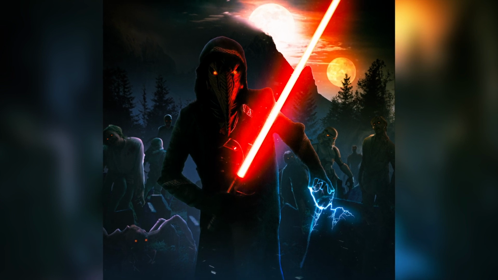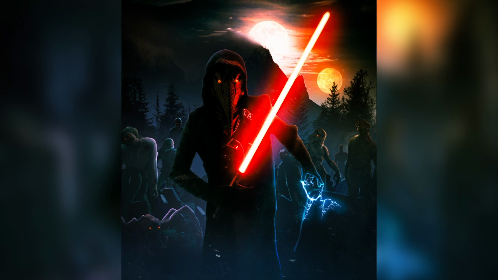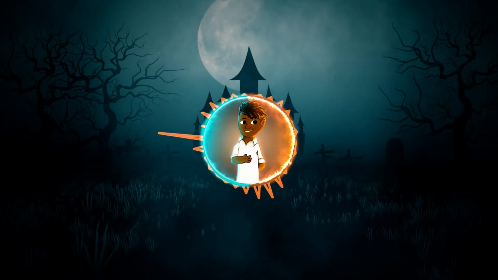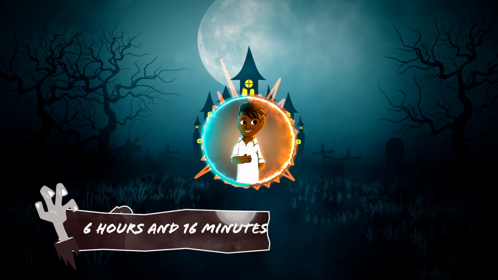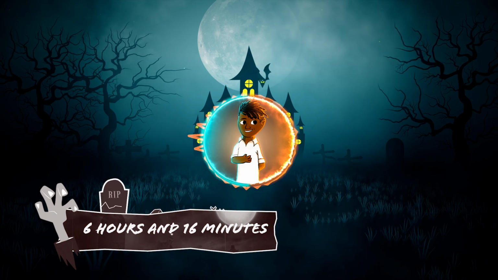And there we have it. This is my Sith Warlock leading a horde of zombies. This turned out to be a really spooky art piece and really cool, so I'm impressed with the result. This took me a total of 6 hours and 16 minutes to make, so I really appreciate it if you guys would spread the support and love.